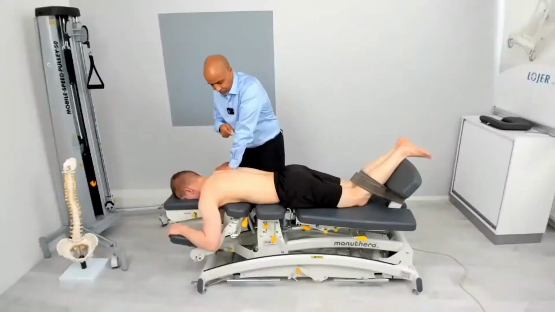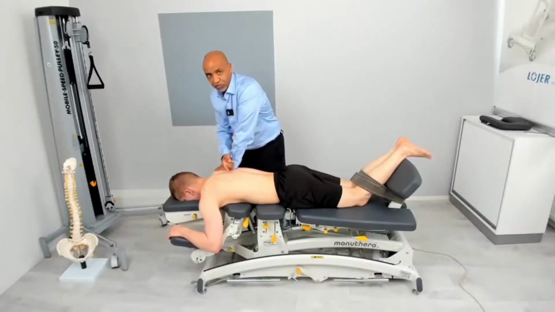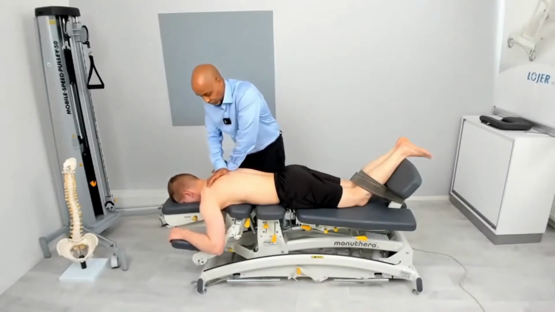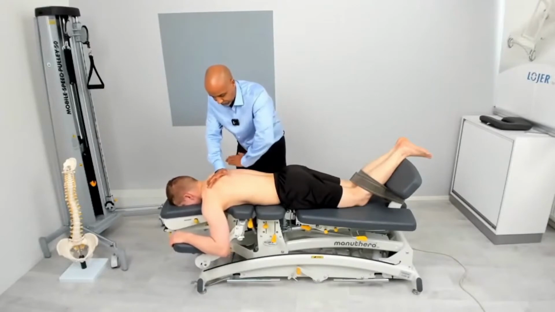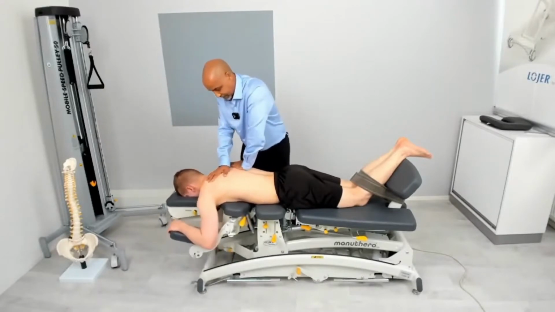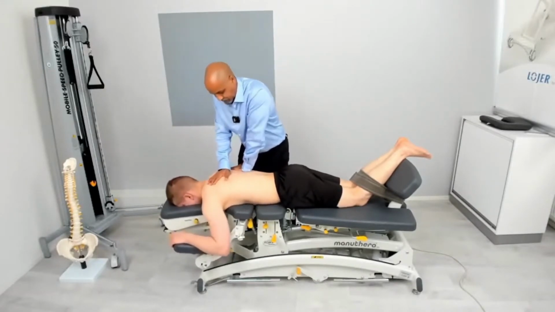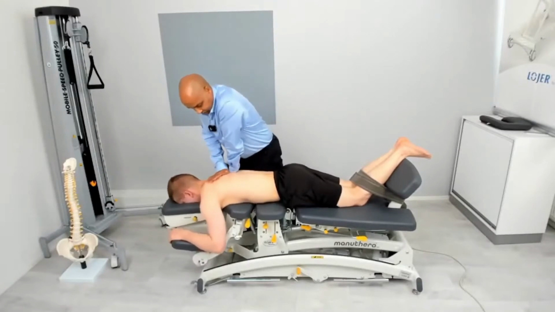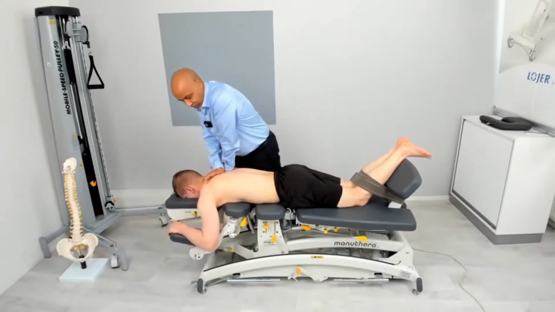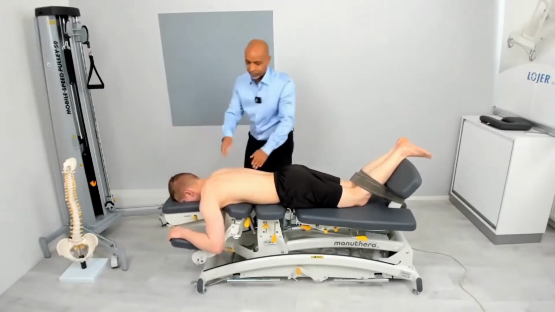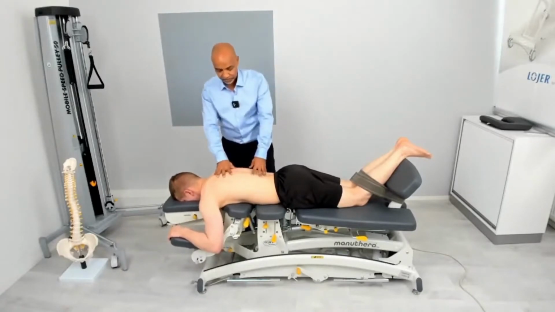And again, you're striking with this hand because the rotation is towards the left side. So you open up the area first and then you strike it. So this is the best technique. I found that it works better. So you're striking with only one side, and then you have to repeat it and do it on the other side.